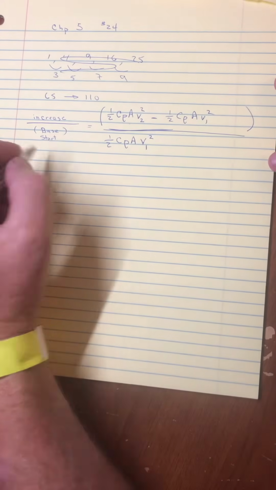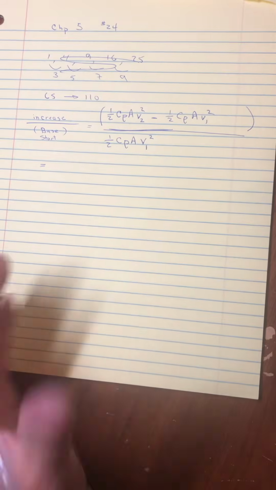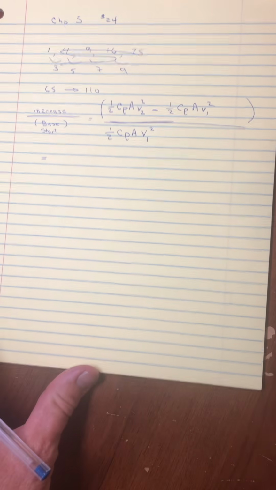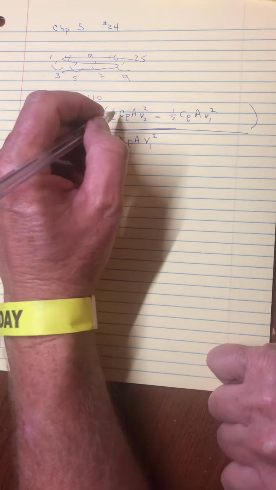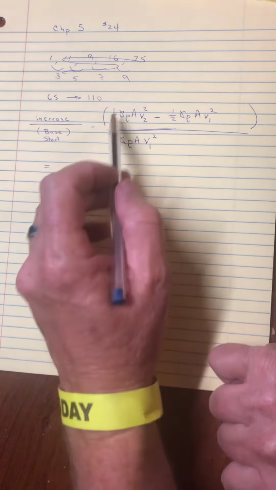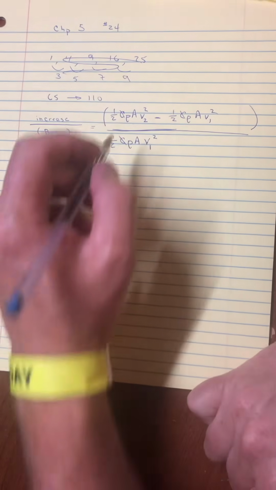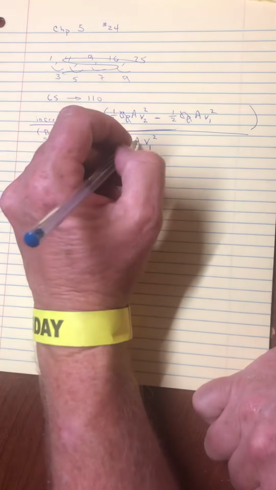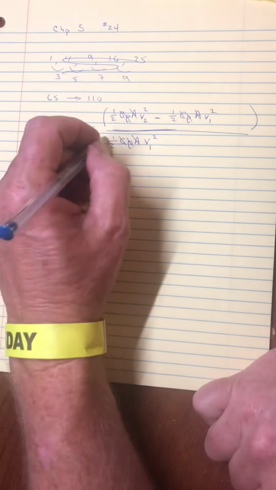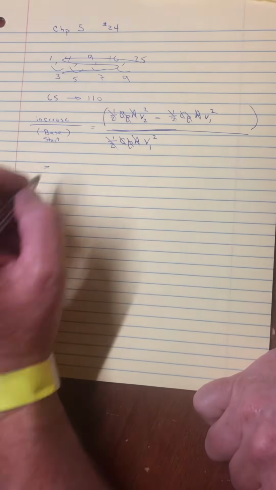Now, fortunately, a lot of these simplify, and that's why I think the author is writing it this way, that we can get a factor increase or a percentage increase without worrying about things like the shape of the object. They would cancel off in both top and bottom. What is the density? Doesn't matter, cancels off. What is the size of the object? It doesn't matter. The 1/2 doesn't matter.